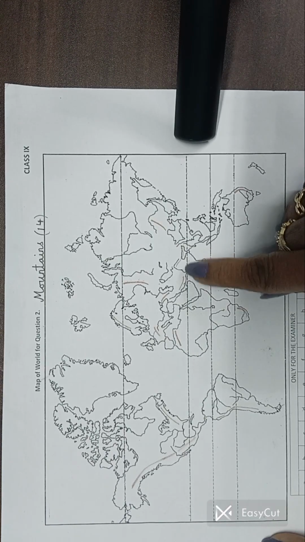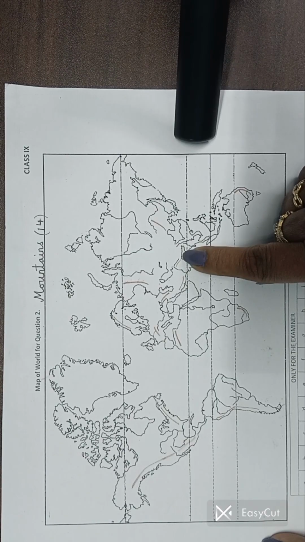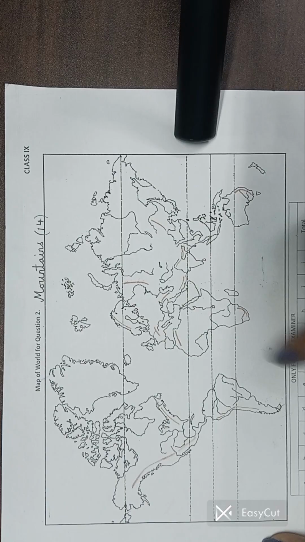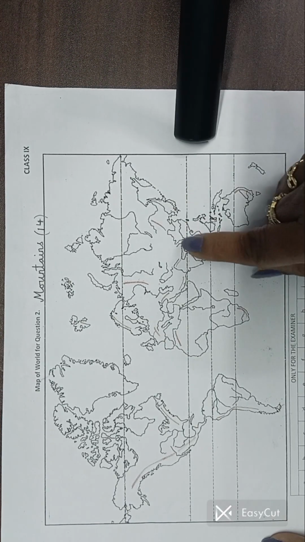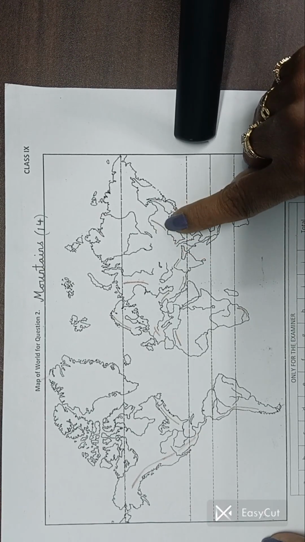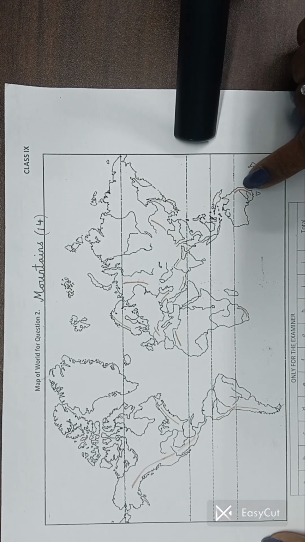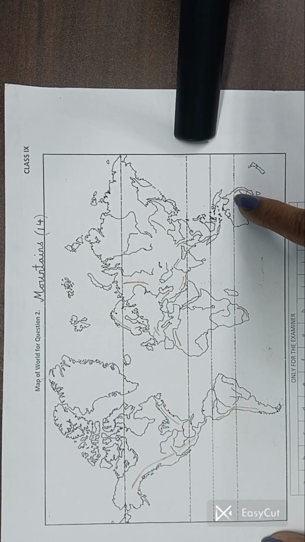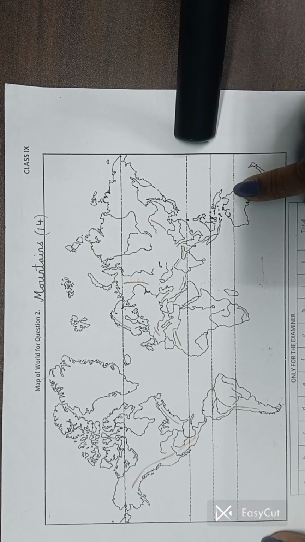Now we come to India. Below the Indus River, but above the Ganga River, we mark one stretch, that is your Himalayas. Next, in China, we have Khingan. Here you can see this bend of the river and this curve of the river. So your line should be in between that. Next, Australia, we have the Great Dividing Range. You should not cross this line while you are marking the Great Dividing Range.